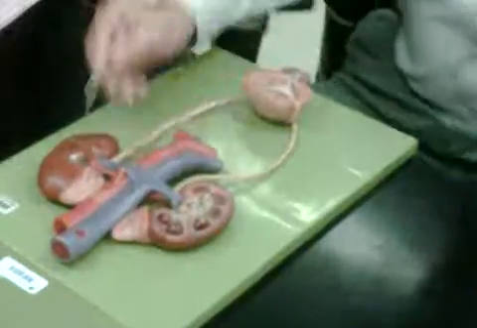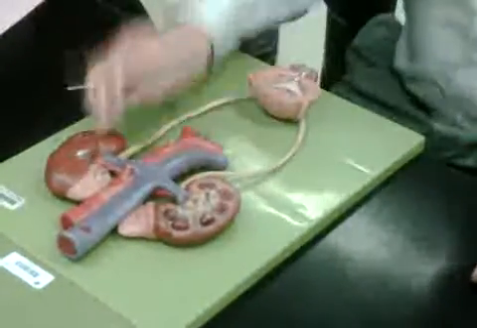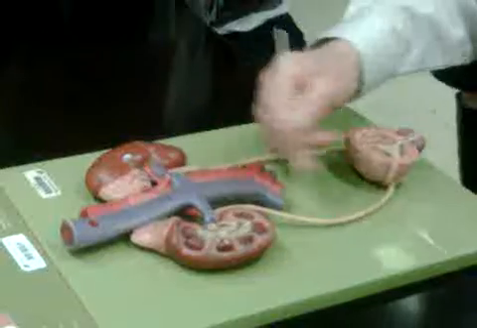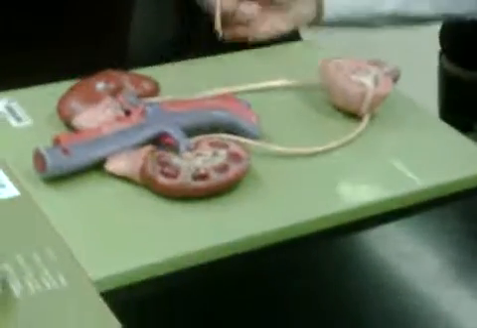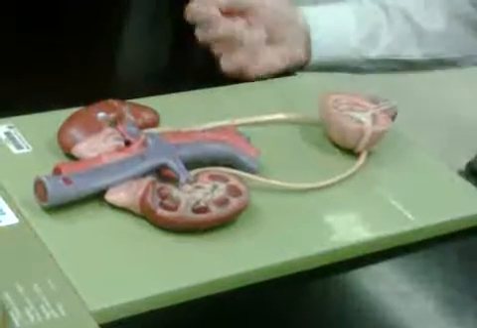Alrighty, let's start. What's first on that list? Kidney. Kidneys. Ureter. Can't read my handwriting? Ureter, okay? The tube that leads down to the bladder. Ureter, right here. Urinary bladder.